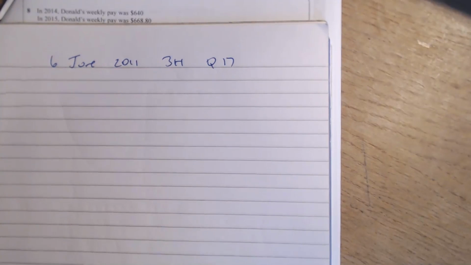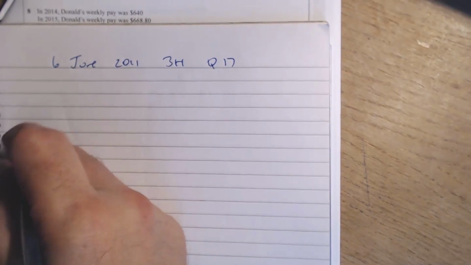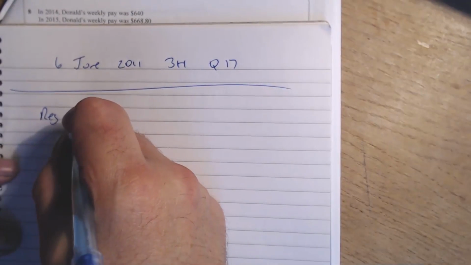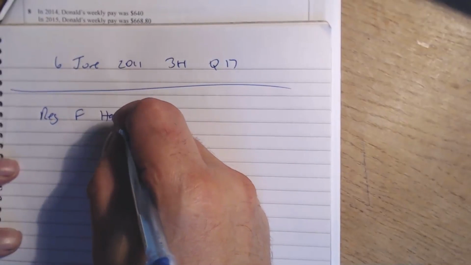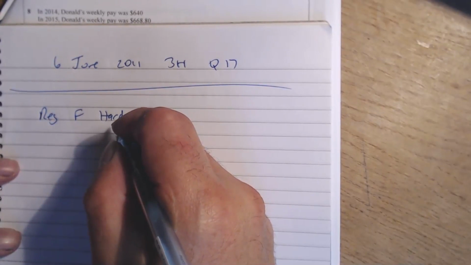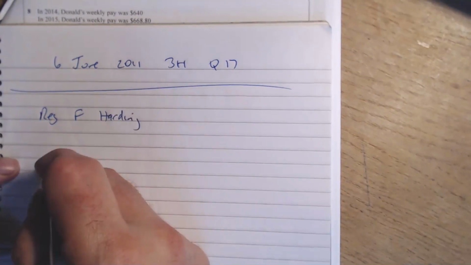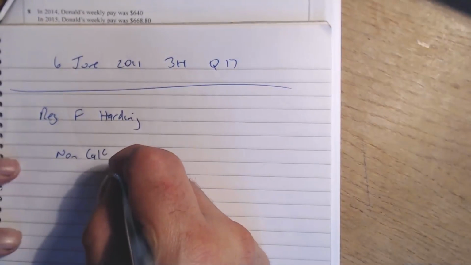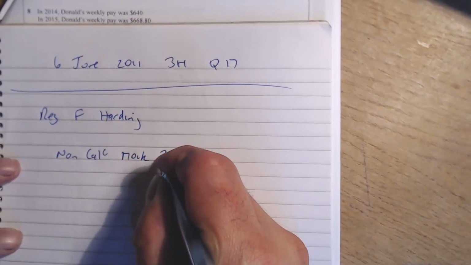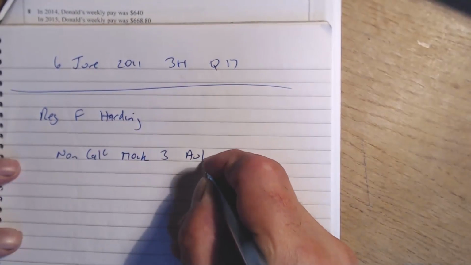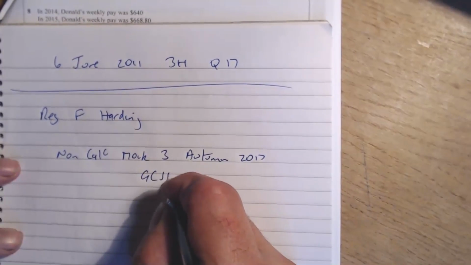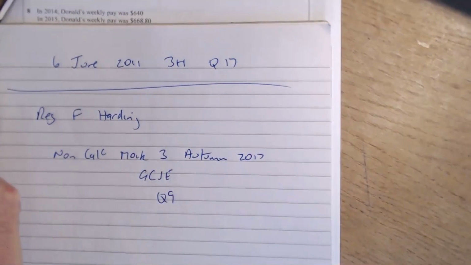Right, so what I'm going to try and do, because it'd be quite interesting for me to have a look at these things. So Zoe's asking for the, so if I go to the Reg F. Harding, I'll give that a quick Google. And we're looking for, what was she looking for? The non-calc Mock 3, autumn 17. This is GCSE, isn't it? Question 9. Right, I'll have a quick play with that. Let's just go on to see if I can find that.